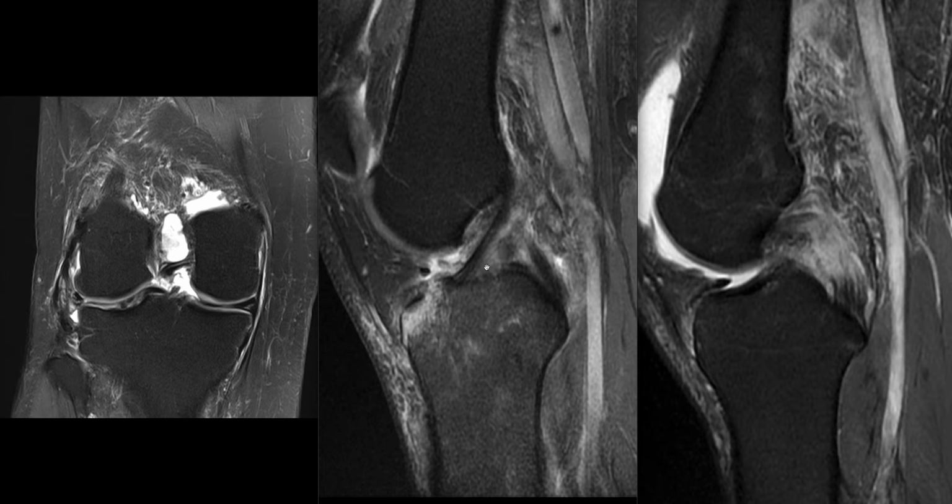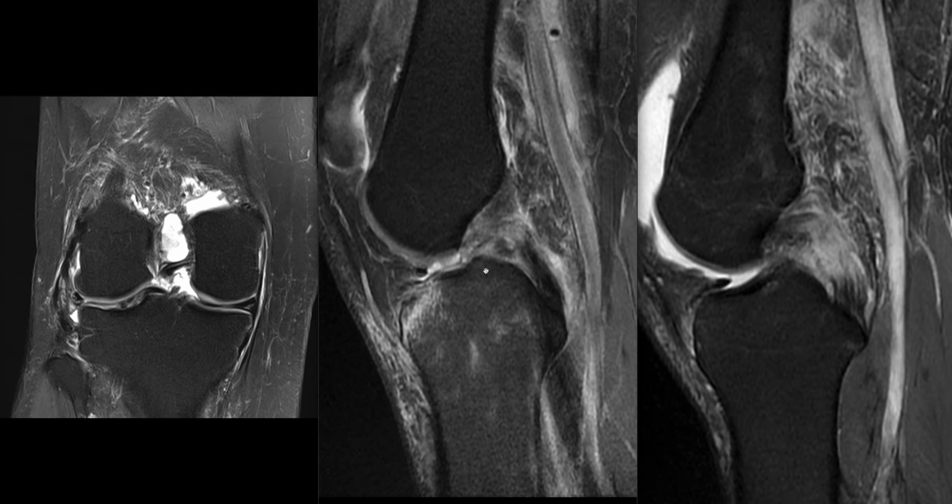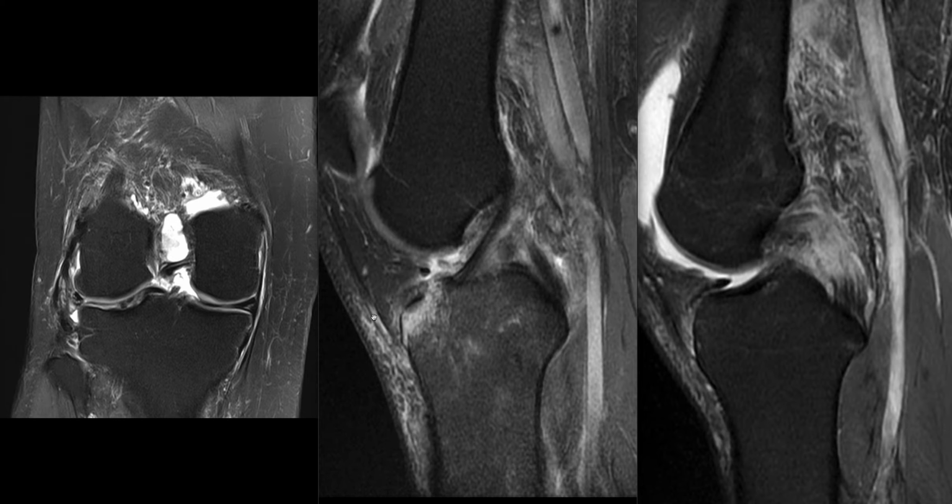There are two common causes of PCL injury. One is a direct impact injury to the anterior tibia, where the tibia is forced posteriorly, extending and then tearing the posterior cruciate. The second is where you have a hyperextension injury, where there is an abnormal hyperextension, forward movement of the tibia, which tears the PCL.